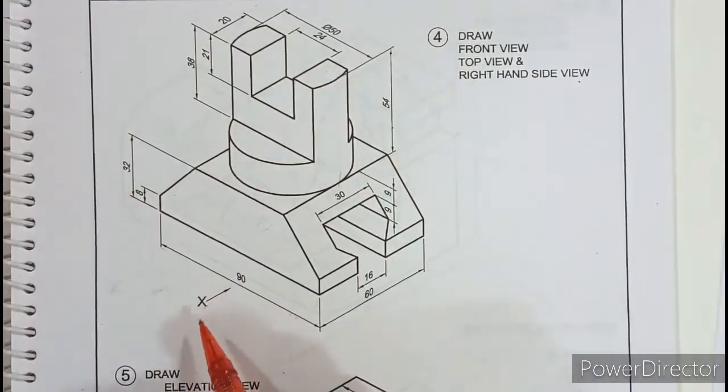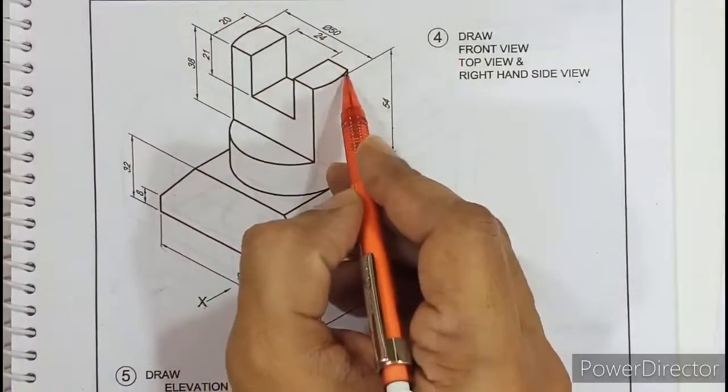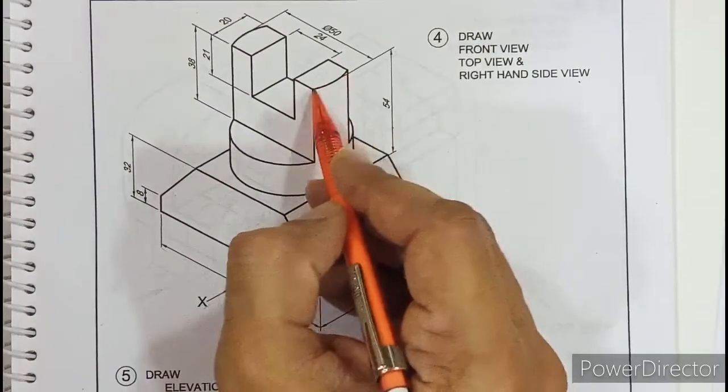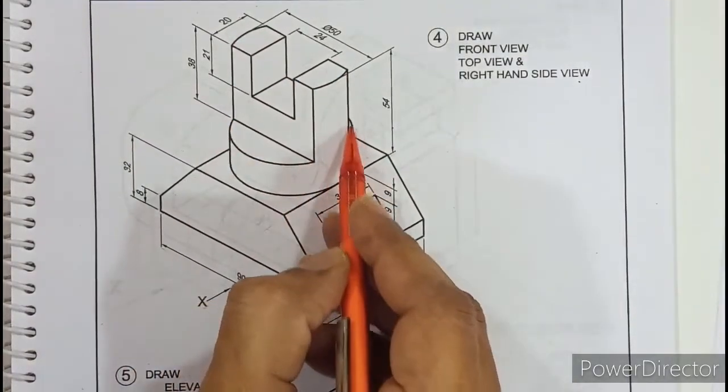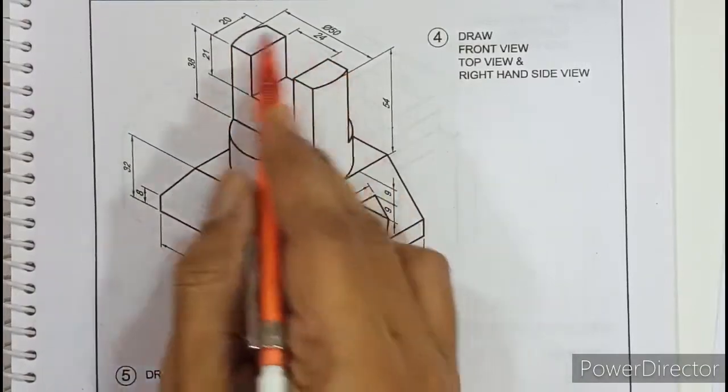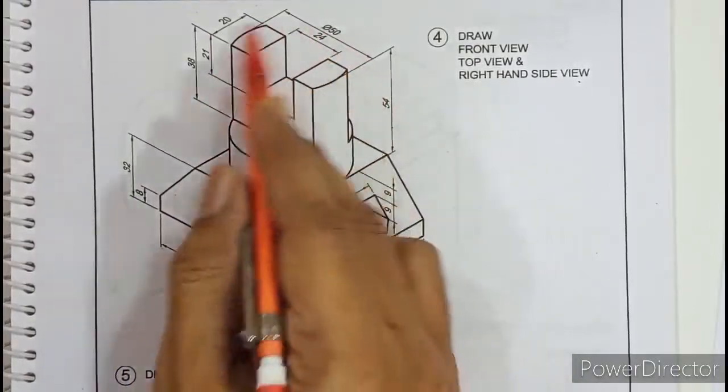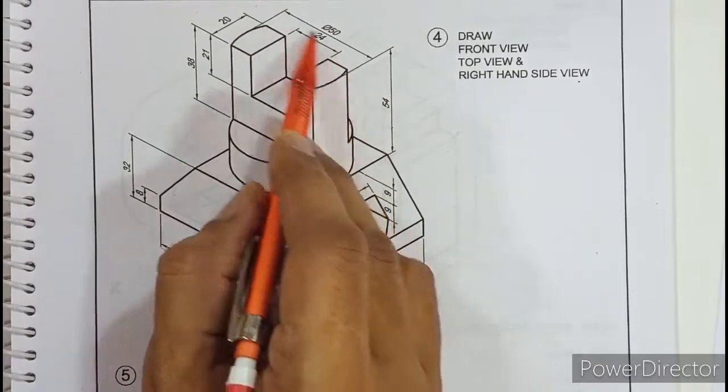See, now the observer is along this side, right, X. And when you look in the top view, this circular edge, as we have discussed, the bottom edge, and this one behind, if you join all these four curves, you're going to get a complete circle. And the diameter shown in the question is how much? 50.